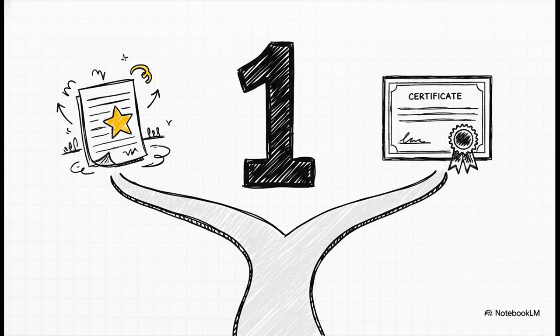The why behind the test changes everything that comes after. Are we just trying to give some helpful feedback in a classroom setting? Or are we making a huge, high-stakes decision about whether someone gets a professional license? The purpose totally sets the stage.